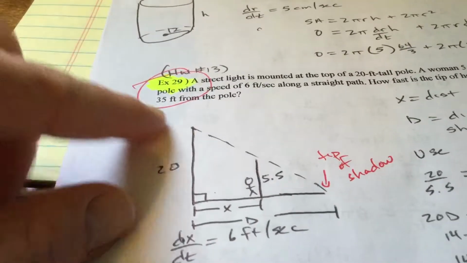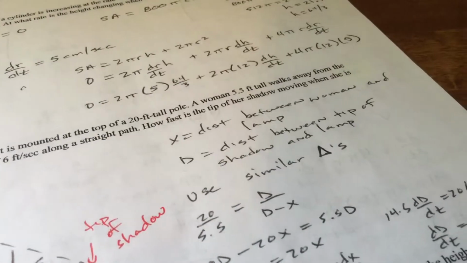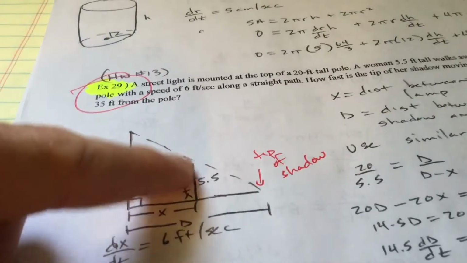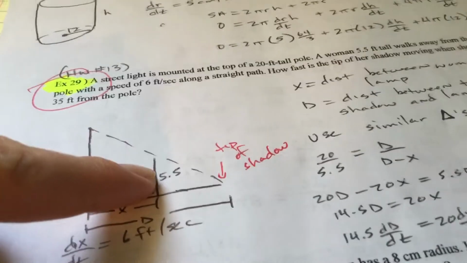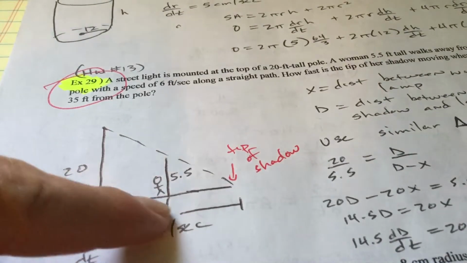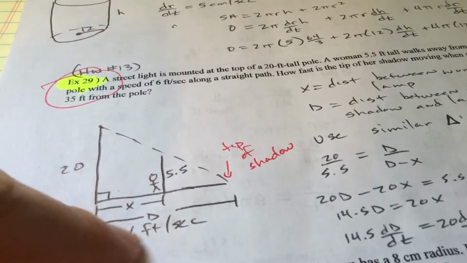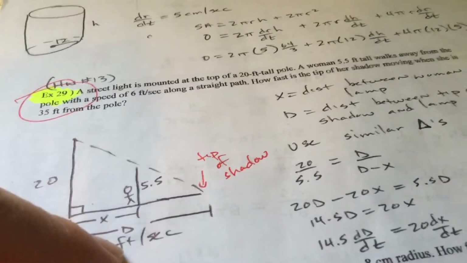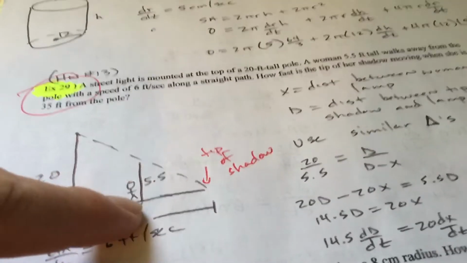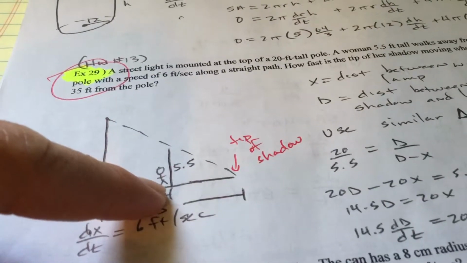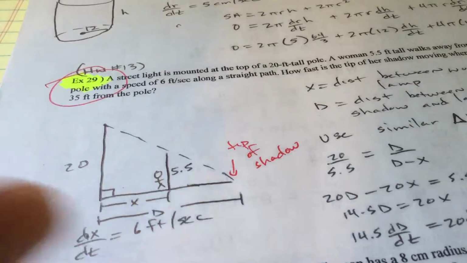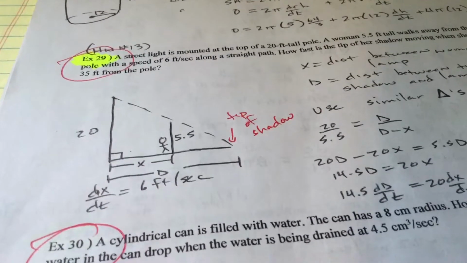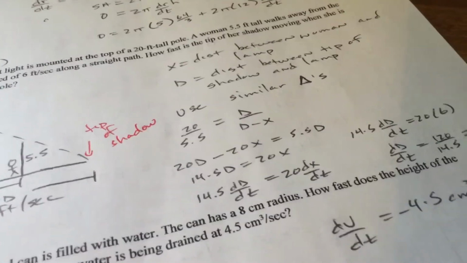A speed light is mounted at the top of a 20-foot pole. It's 20, it's remaining 20. A woman 5.5 feet tall is walking away from the pole with a speed of 6 feet per second, dx dt we'll call it. It's positive because that distance is getting bigger. How fast is the tip of her shadow moving when she is 35 feet from the pole? That's the tip of the shadow when she's 35 feet away.